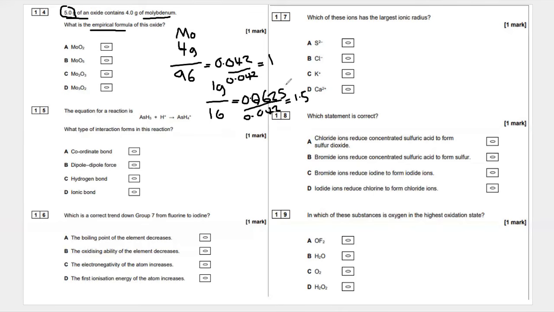So I need to turn these into whole numbers. What I do to one, I've got to do to the other. So I times this by 2 to make 2 Mo, and I'm going to times the oxygen by 2 as well. And that gives me my whole number of 3. So the answer is actually going to be C. Okay, that was a disgusting little moment I had there, and my working out's looking pretty rough.